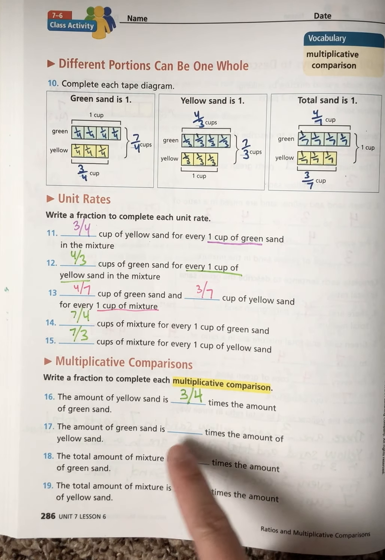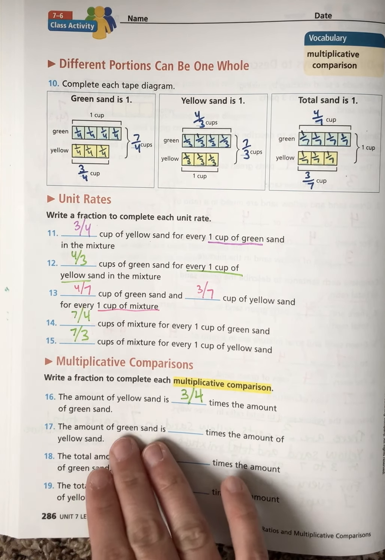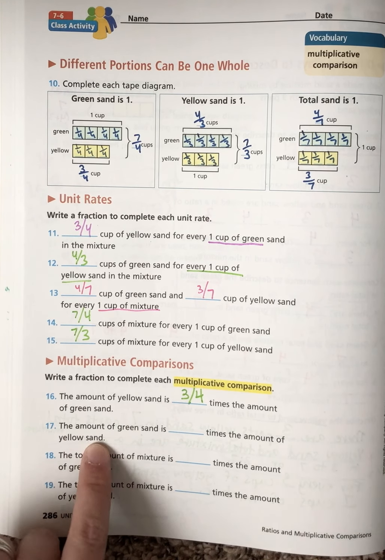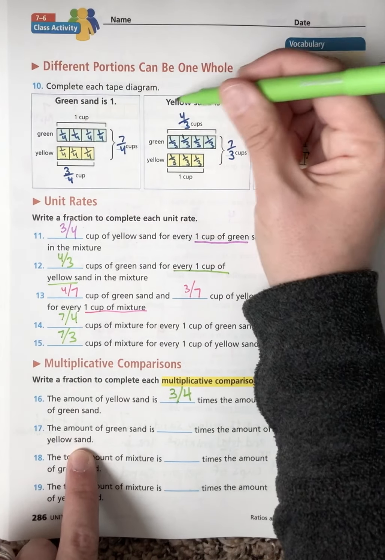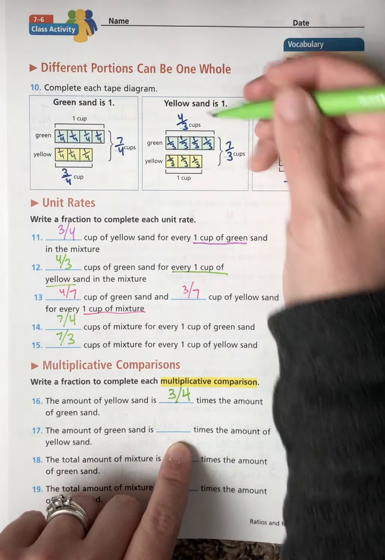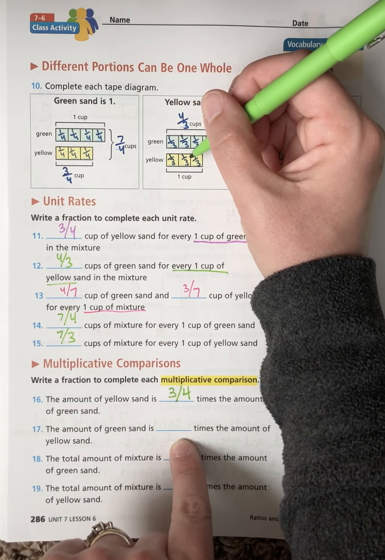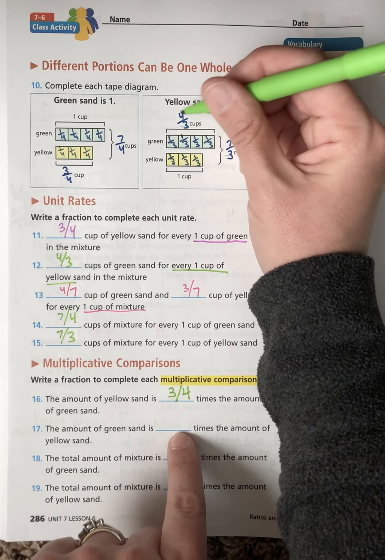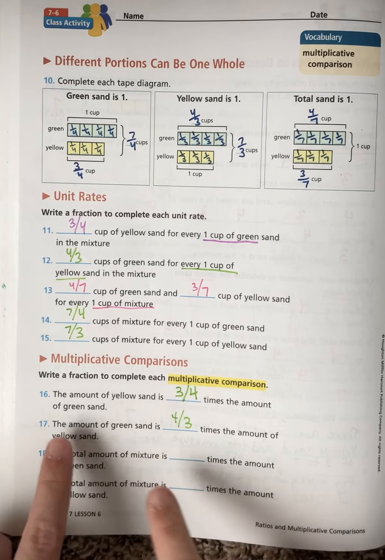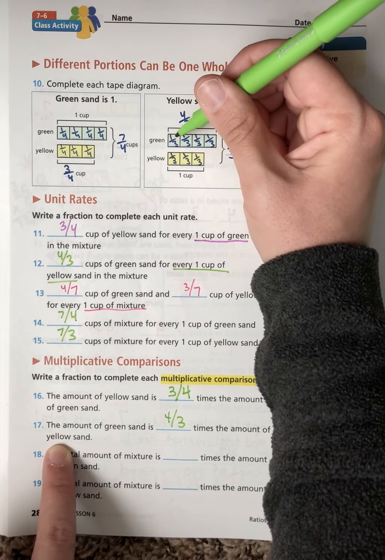Well, then if we look at the opposite way, what's the amount of the green sand? It says the green sand is blank times the amount of the yellow sand. Okay, so if the yellow sand is now your whole, right here, the amount of green is how many times that of the yellow? Well, green is bigger than the yellow, so I know that the green is going to be larger than a whole, and we're looking at this answer right here. It's 4/3 times the amount of the yellow, because if the yellow is 1, our unit, then the green is 4/3 of that.